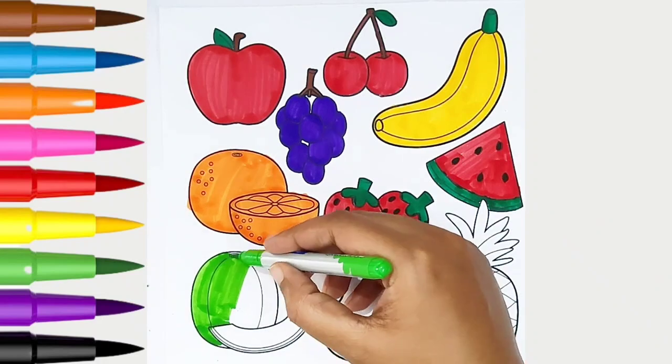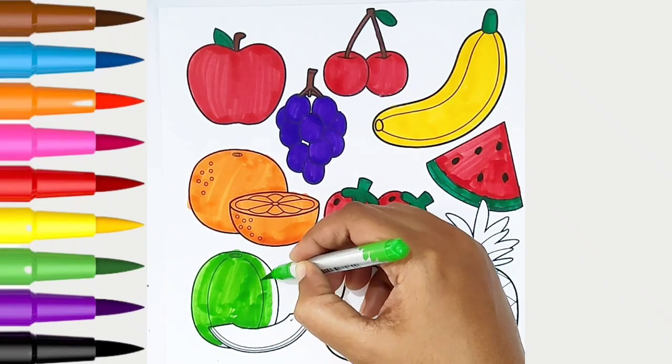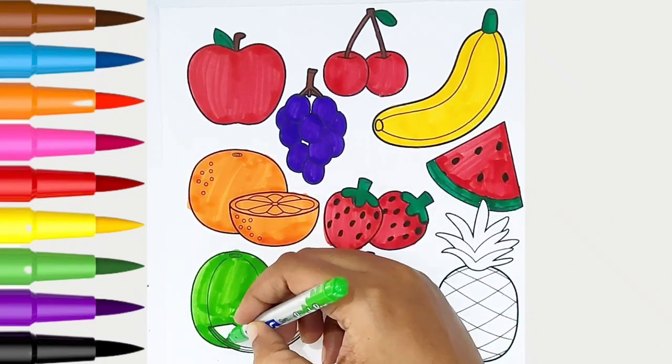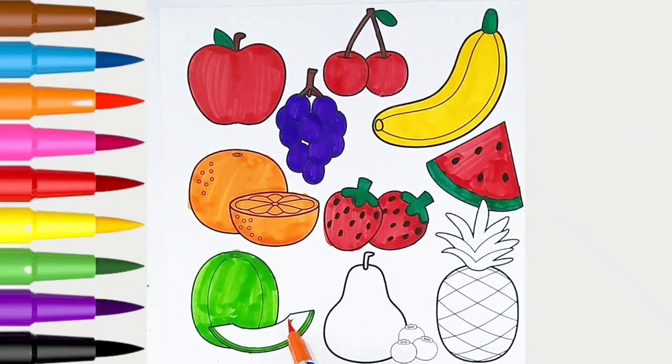Muskmelon. What fruit is this? Muskmelon. What color is this? Green color. What fruit is this? Muskmelon.